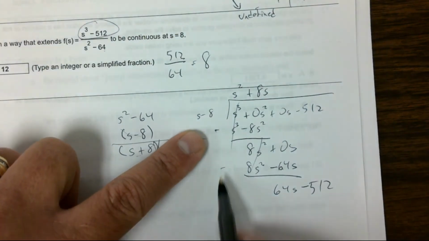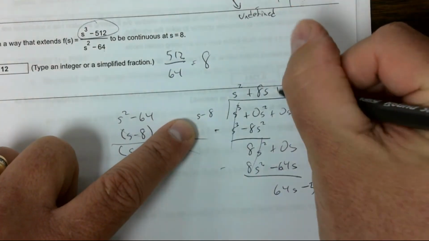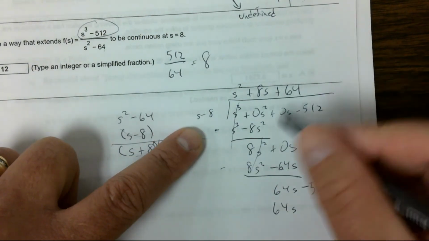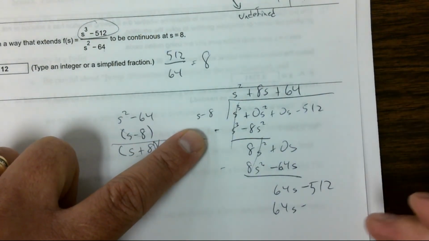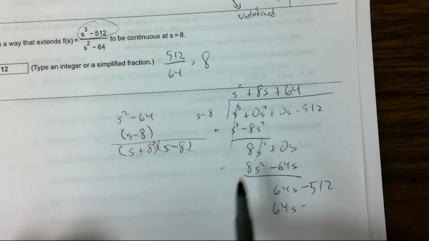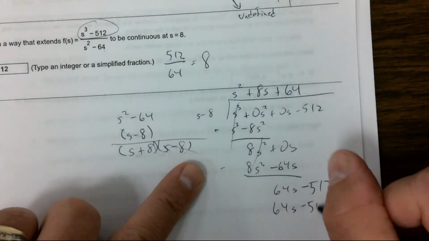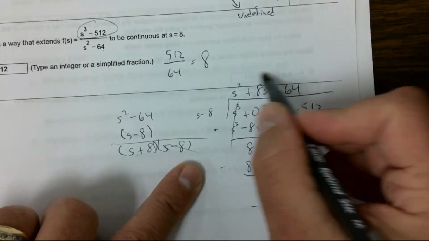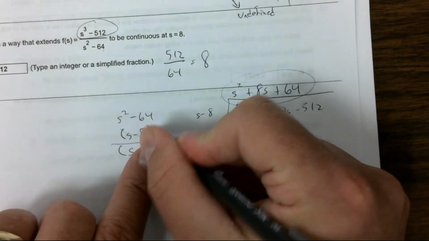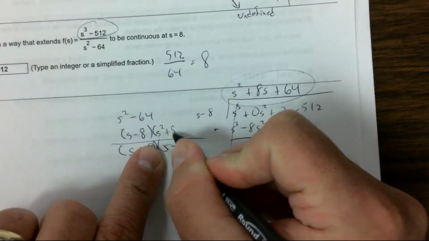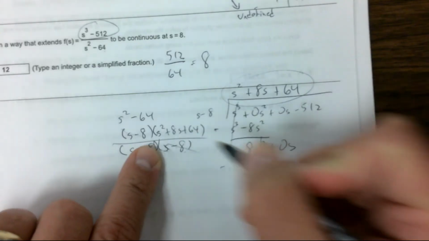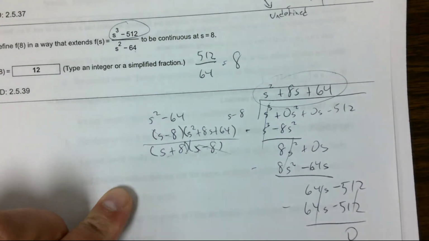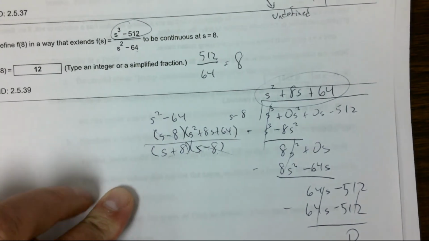And then from here to here is 64 for what I need. 64s minus, I bet it is 512. Well, yeah, 64 times 8 is 512. So sure enough, we did get a 0 remainder, which means we have a winner. We go s squared plus 8s plus 64. Okay, so with all that, that's the new factoring of it.